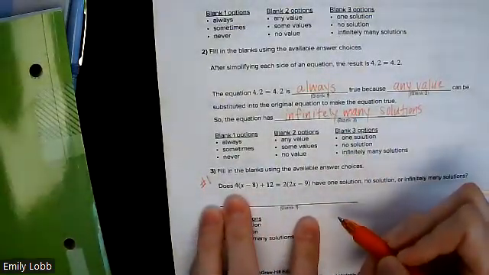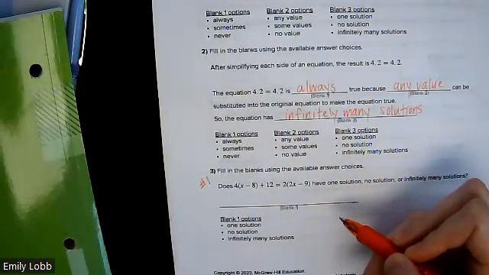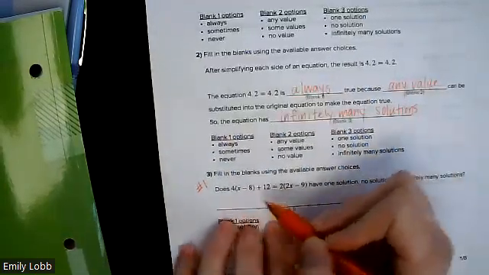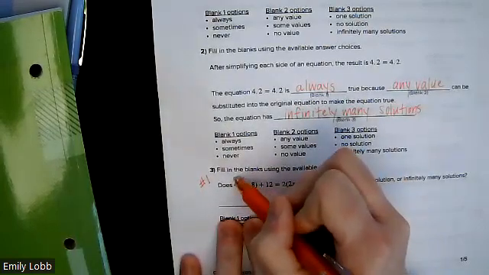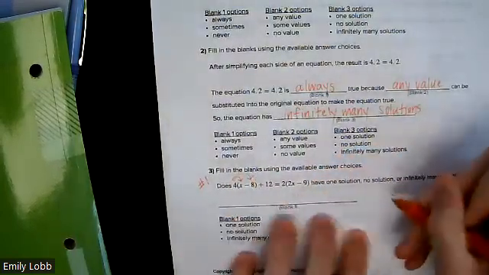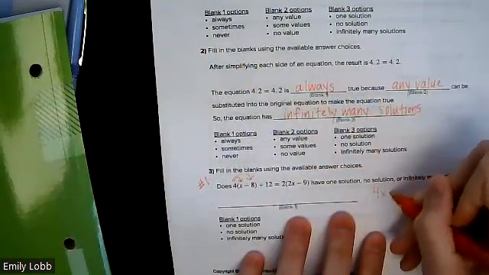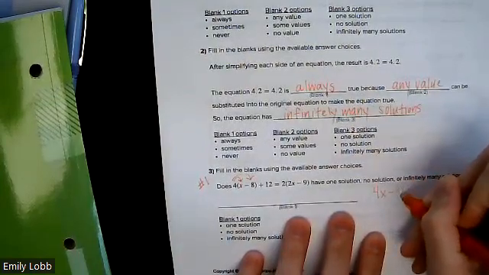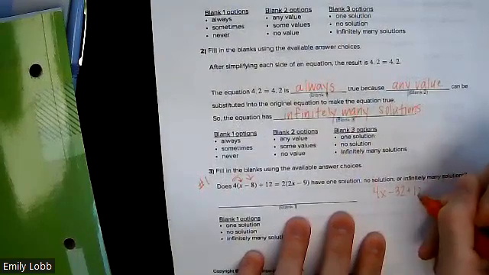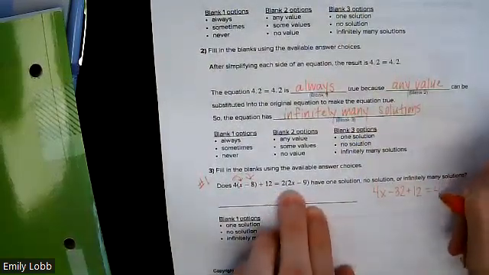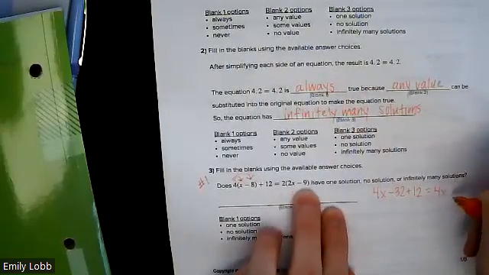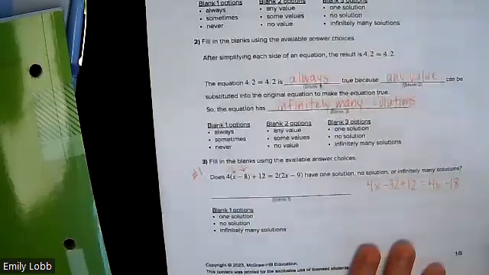When we see parentheses, guys, this is lots of practice for you for your quiz on Friday. When we see parentheses, we have to multiply what's touching the parentheses through. So we have 4x minus 32 plus 12 is equal to 2 times 2 is 4x, 2 times -9 is -18.